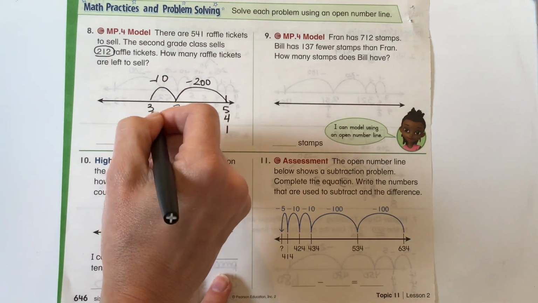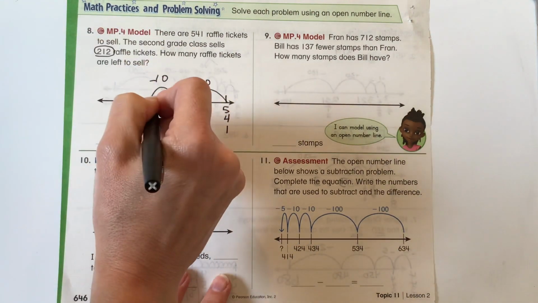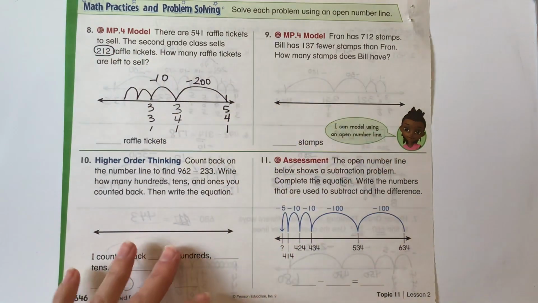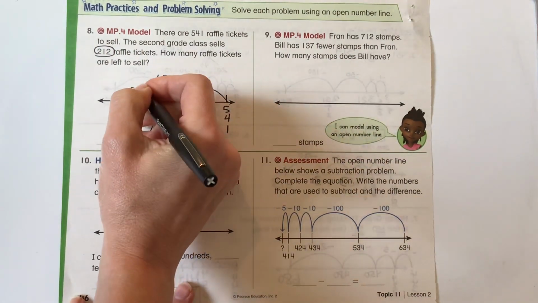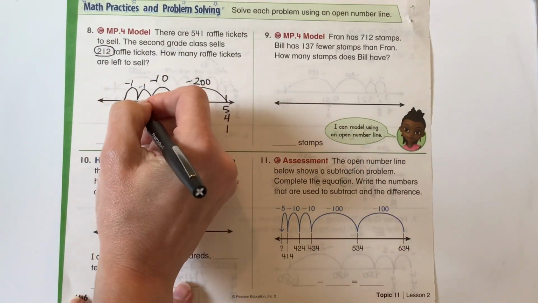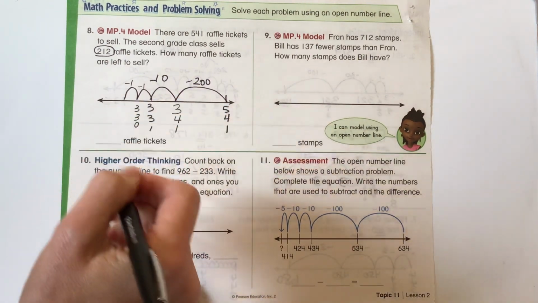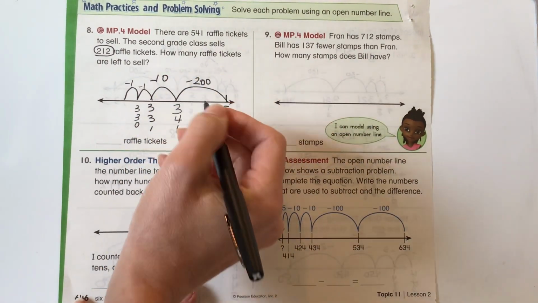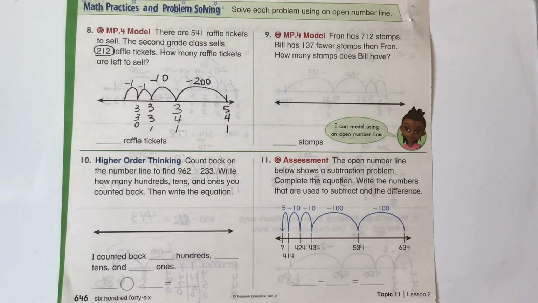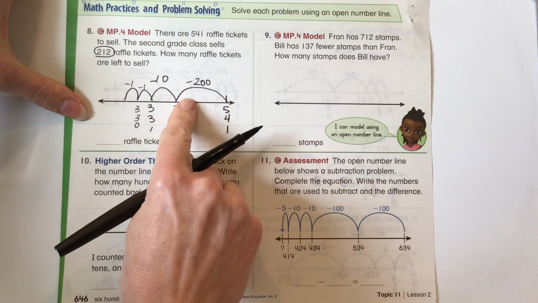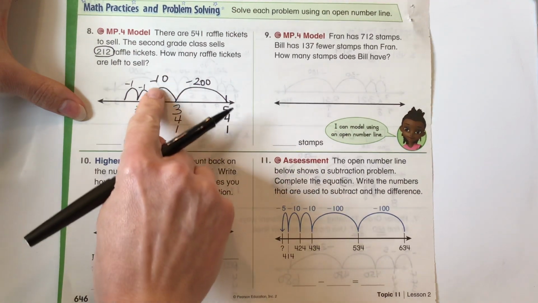is going to be 331, minus 2. Minus 1, minus 2. So 330, minus 1 is going to be 329.